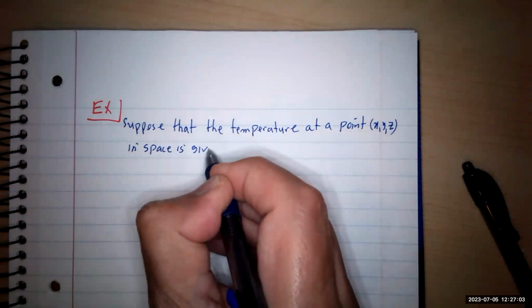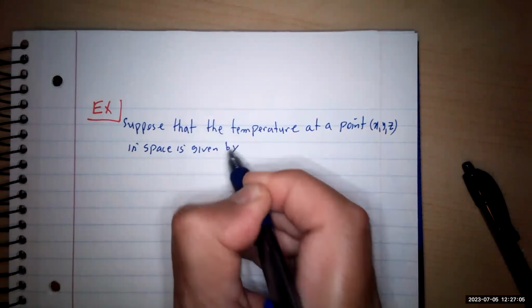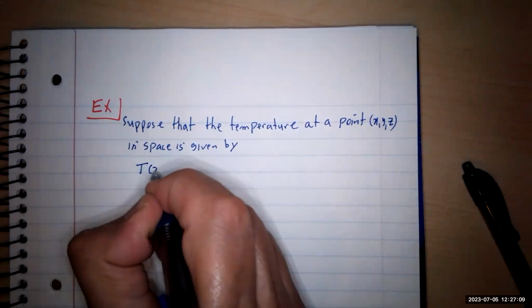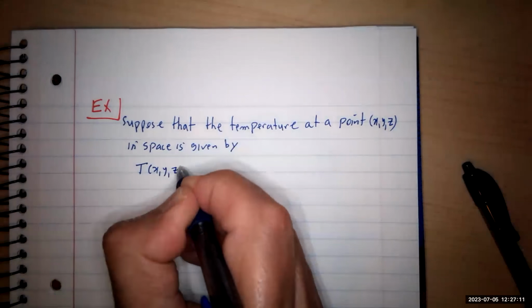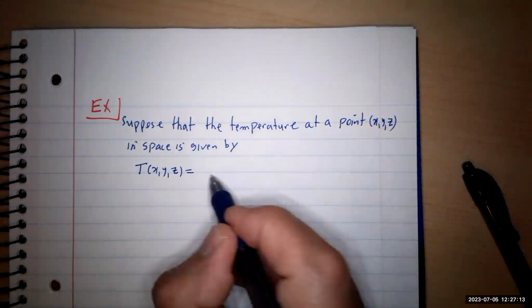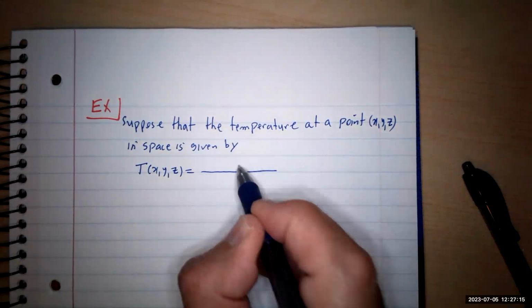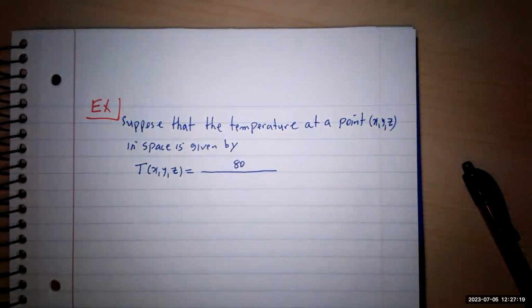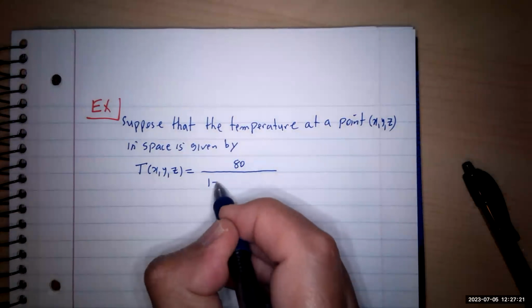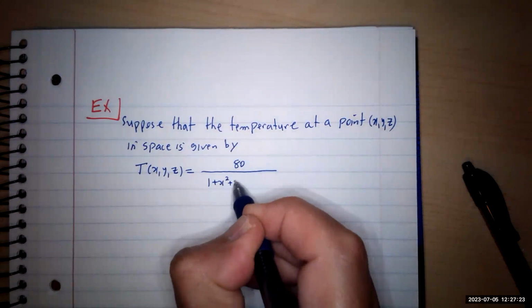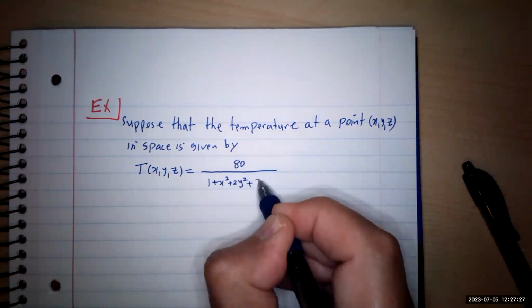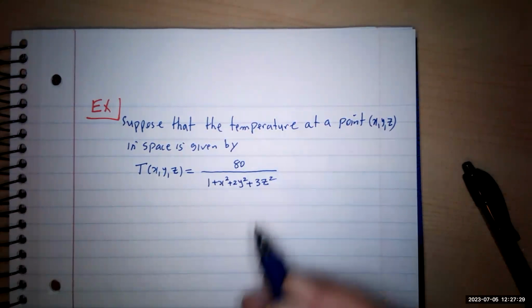So this would be the temperature function: T of X, Y, Z is equal to a form we have, 1 plus X squared plus 2Y squared plus 3Z squared. That's your temperature function.